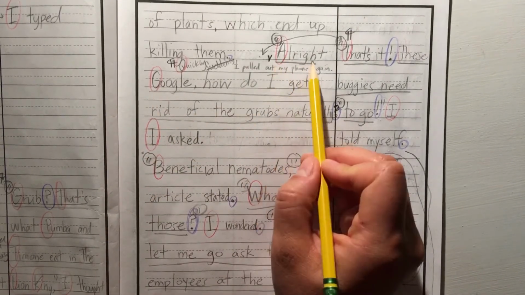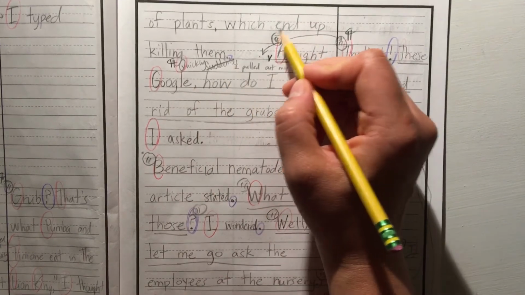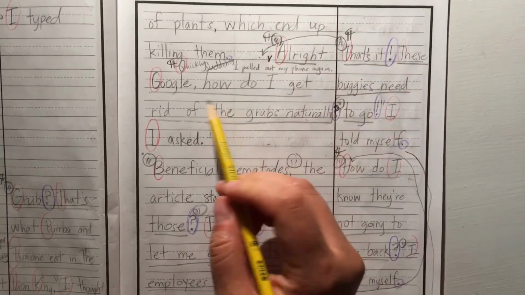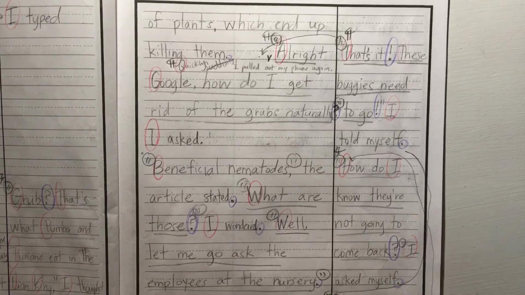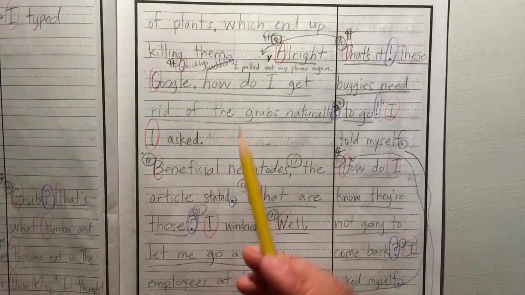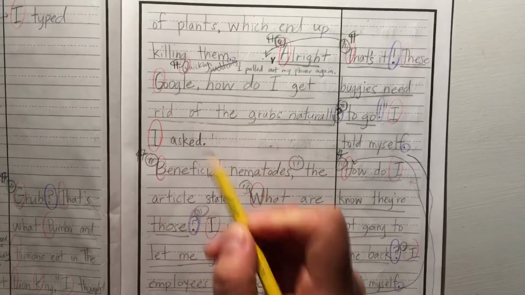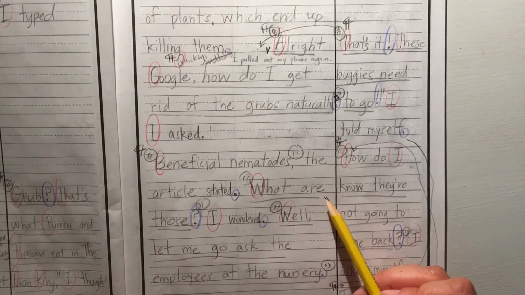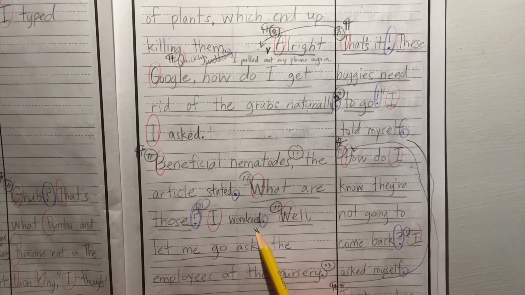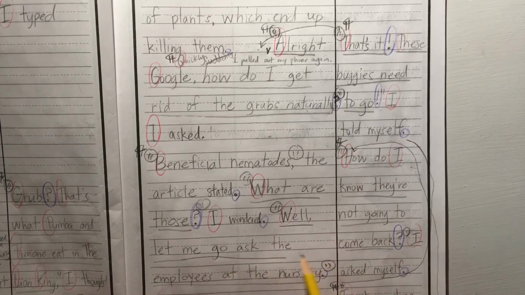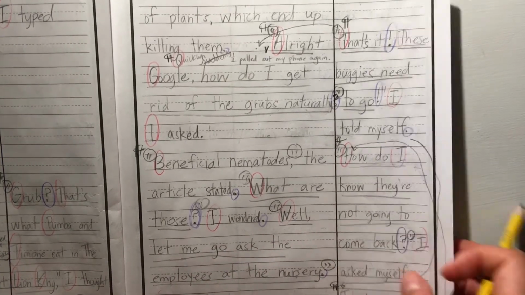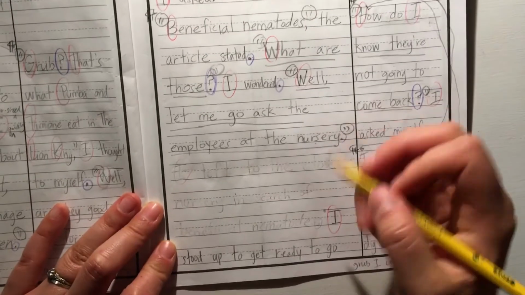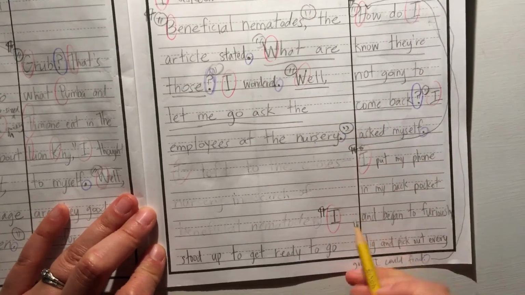Oh, I missed one here. All right, Google, there we go. Oh, and there's some talking there. All right, Google, how do I get rid of these grubs naturally? I asked. New paragraph, new talking. Beneficial nematodes, the article stated. What are those? I wondered. Well, let me go ask the employees at the nursery. Okay, I stood up.